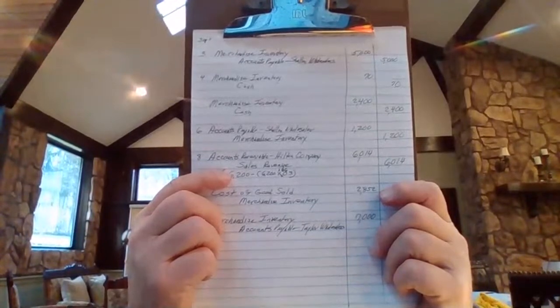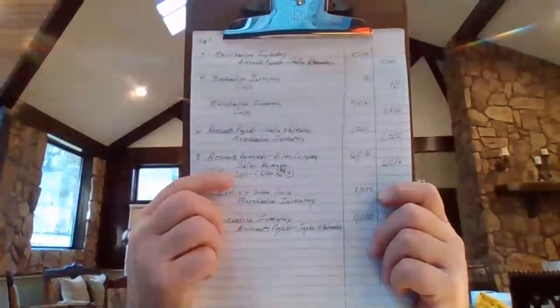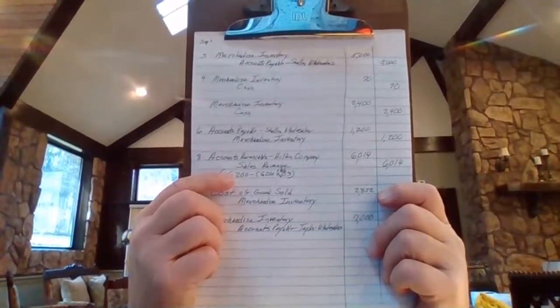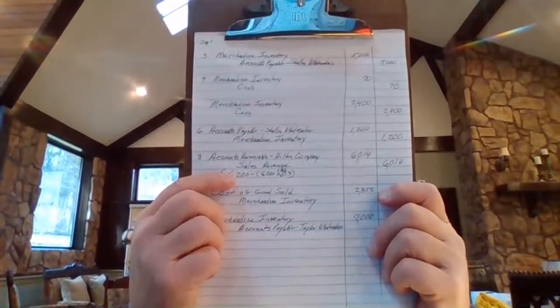We want to record it at the discounted amount so we don't overstate sales revenue. And then if the customer does not take advantage of the discount period, we will pick up the additional income at that time. So again, conservative principle, we don't want to overstate revenues, nor do we want to understate expenses.